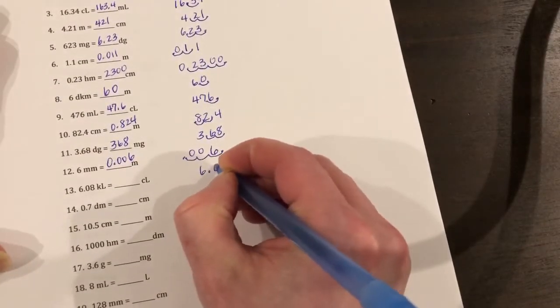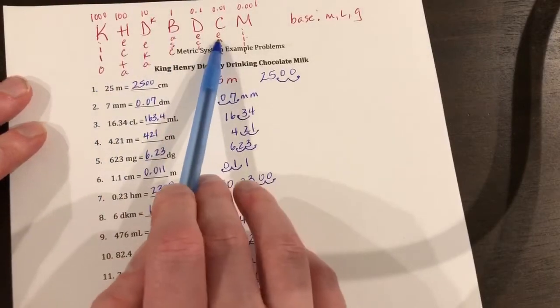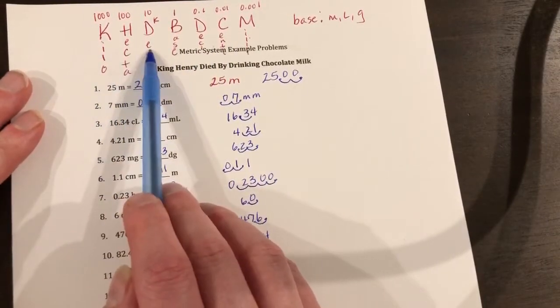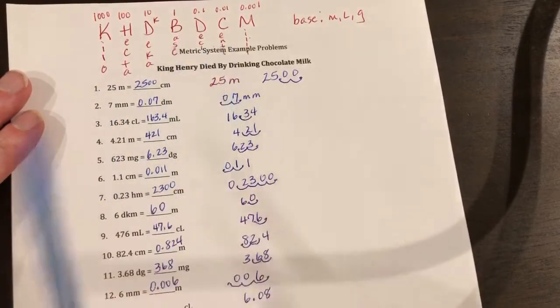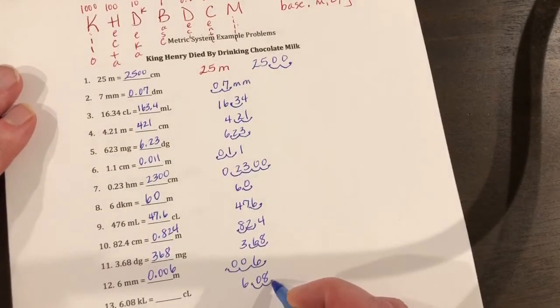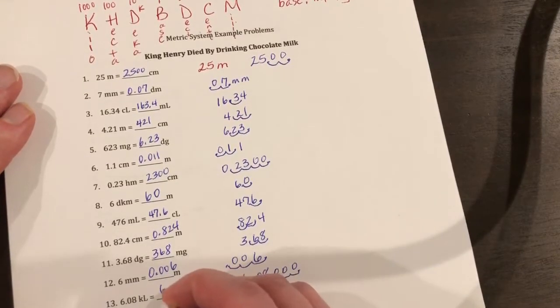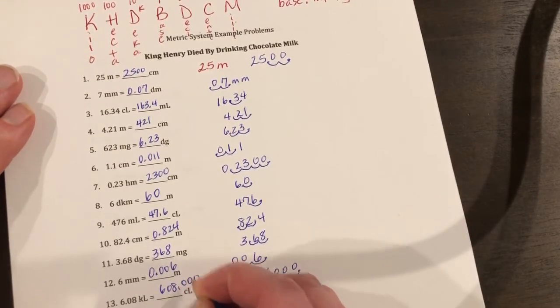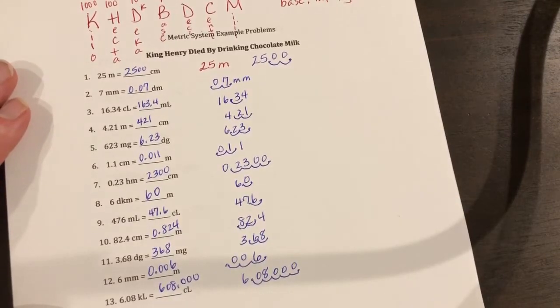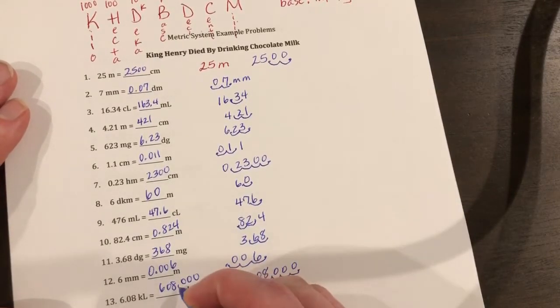Next one, I'm going 6.08 kiloliters, and I want to go to centiliters. Okay, so kilo is right here, and I want to go to centi. So I go 1, 2, 3, 4, 5. So this should be 608,000. Okay, that's a comma.